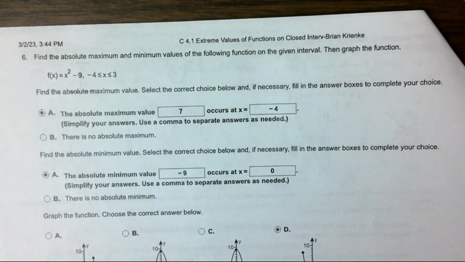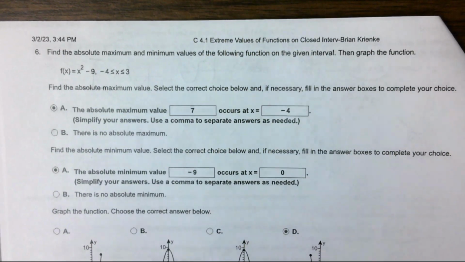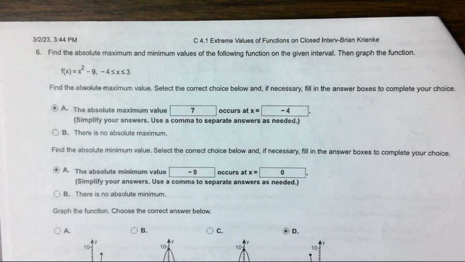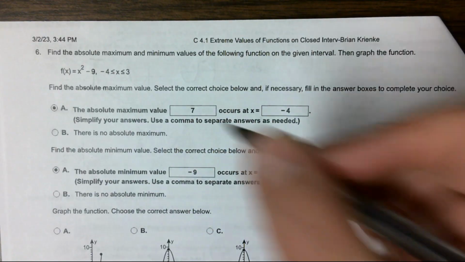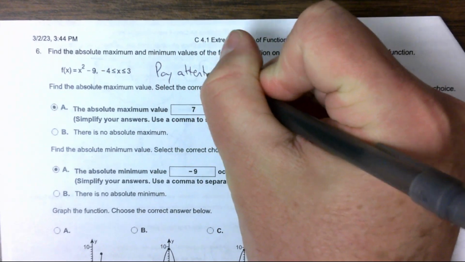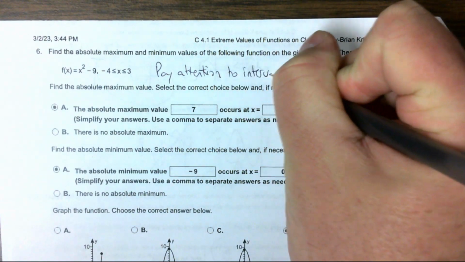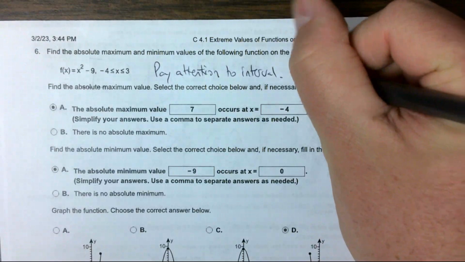Now, on one like this, you're done with the explanation part. You just need to graph it. And here's the main thing. Pay attention to your interval. In particular, you're going to want to use your table.